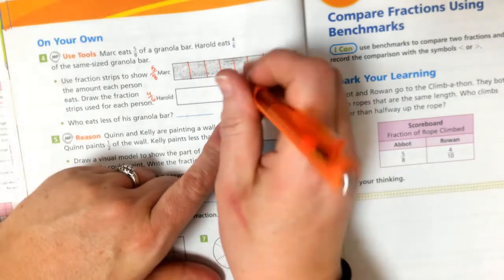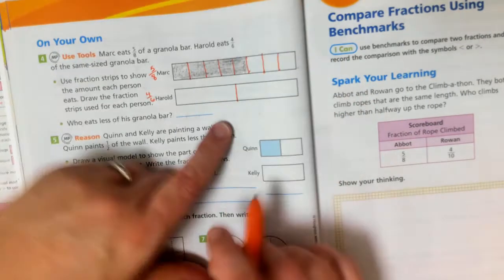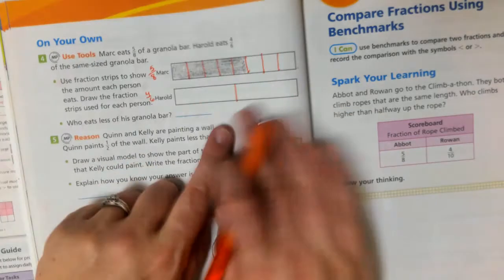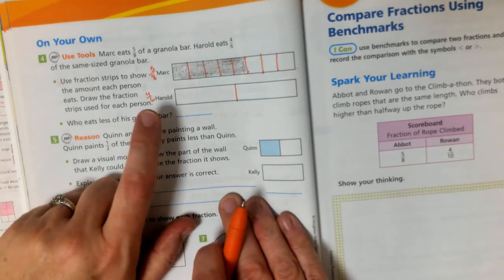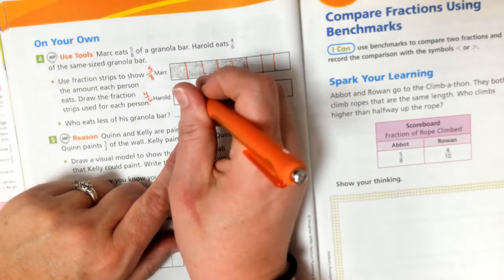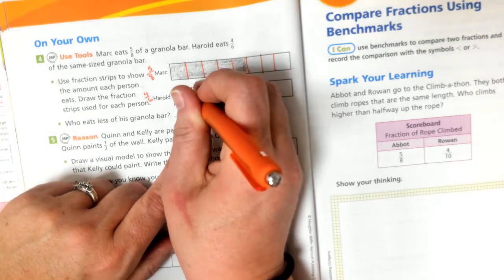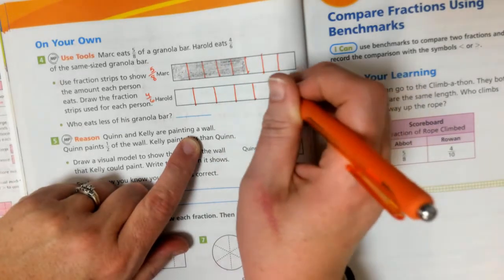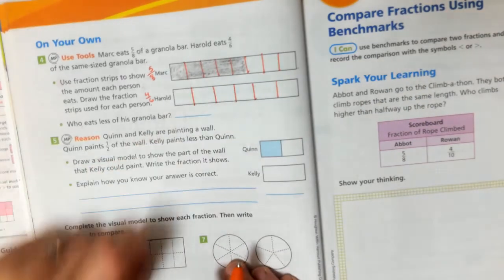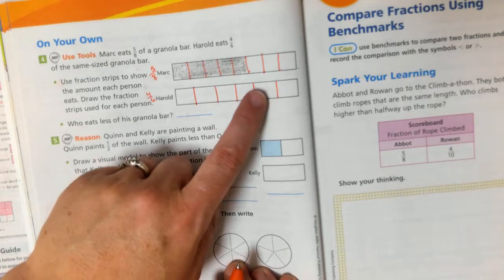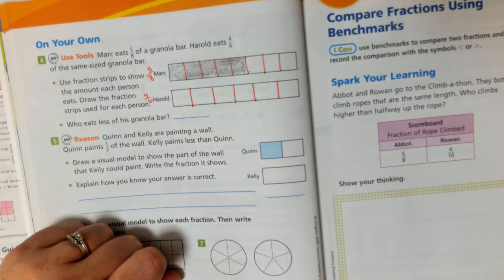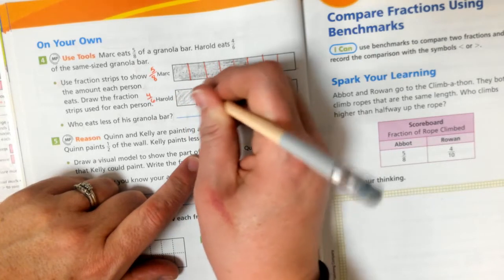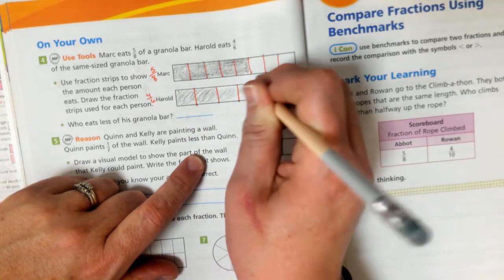So again, I'm going to break it in half. See how easy that is to go half. So now I know this is exactly half. Okay, but I need sixths. So I'm going to do thirds. See how thirds are not going to line up? 1, 2, 3, 4, 5, 6. And I need to shade 4 of them. 1, 2, 3, 4.